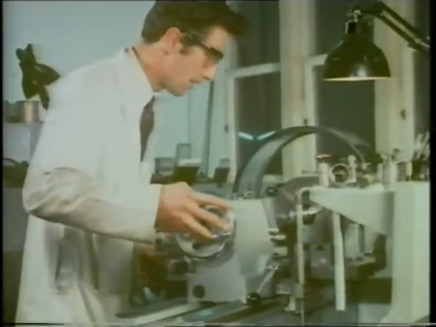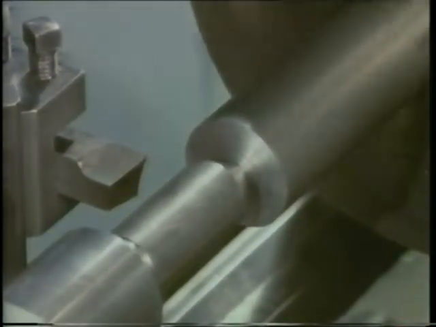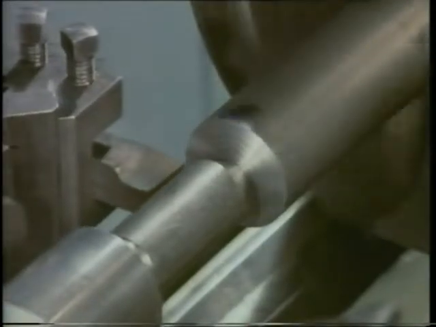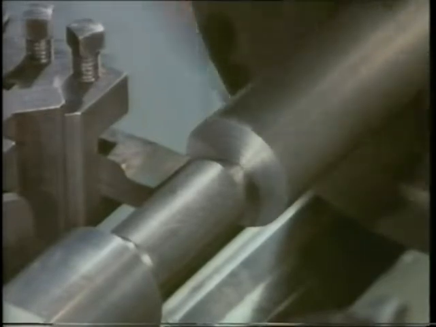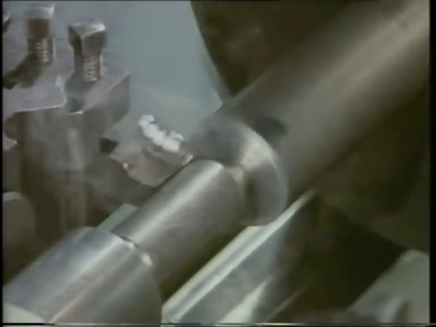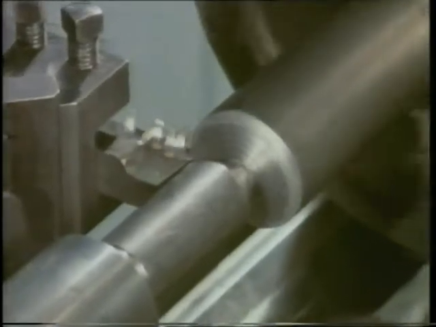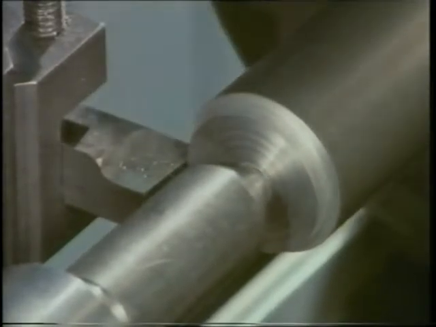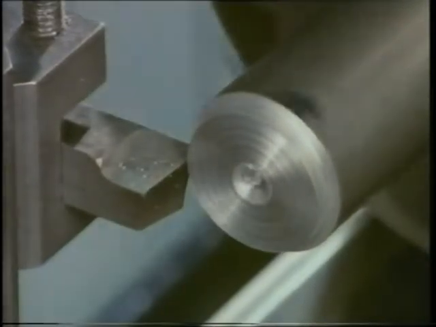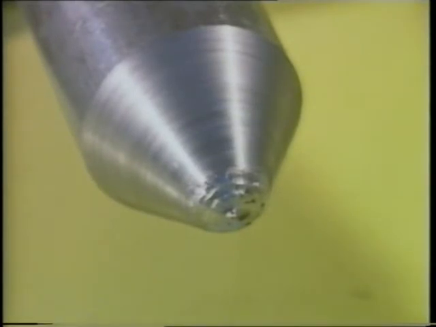And here's something you may have done yourself. Turning against a dead center and using no grease. Friction between the rapidly spinning work and the dead center has generated so much heat that the tip has actually welded to the work.